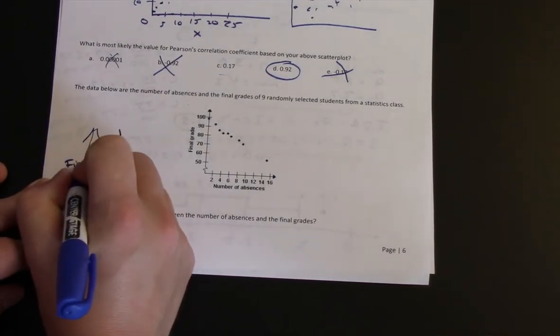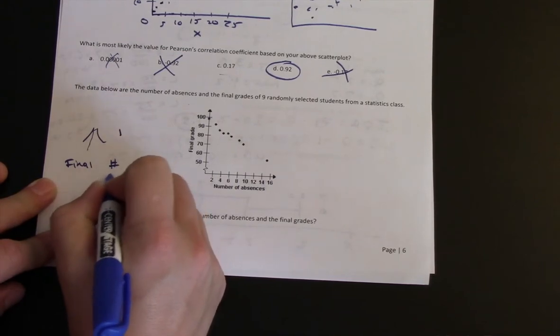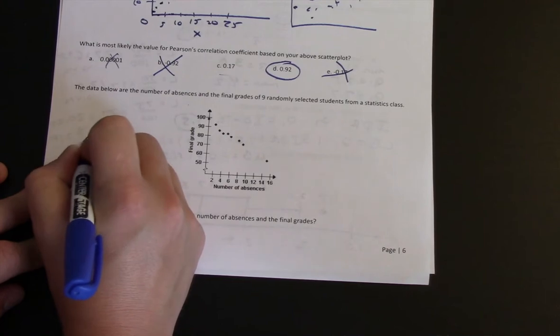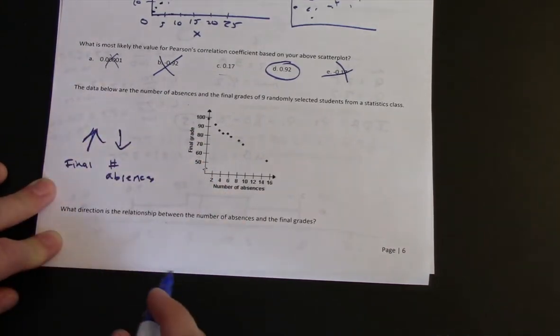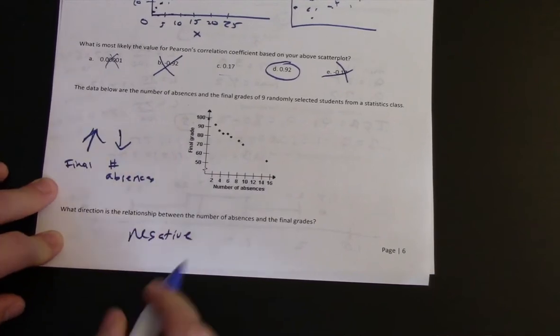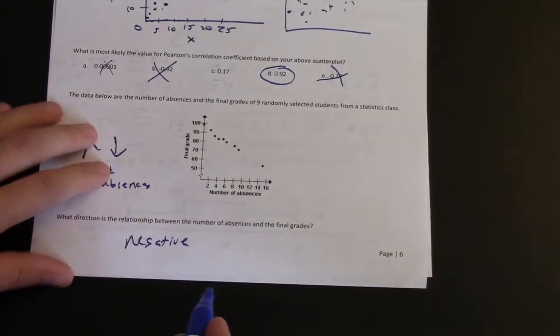If your final grade is high, the number of absences is low, right? So as one is going up, the other one is going down. So that is a negative correlation, right? You can also think of that as being a negative slope.